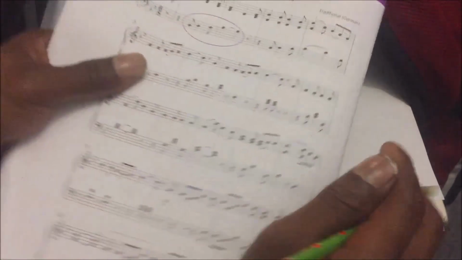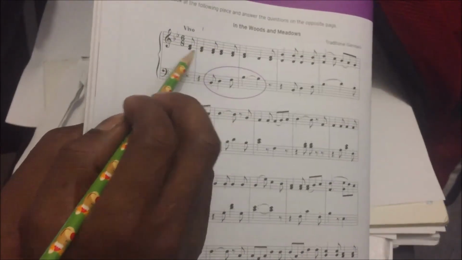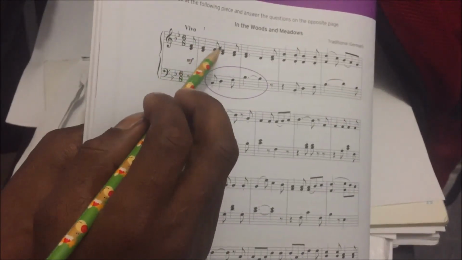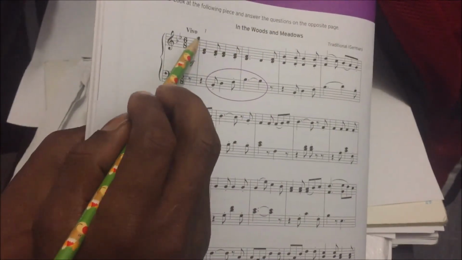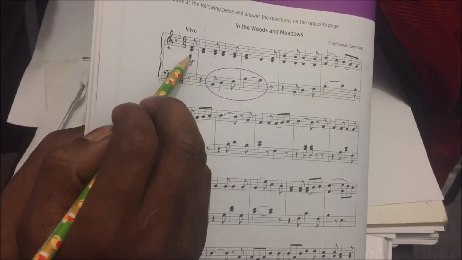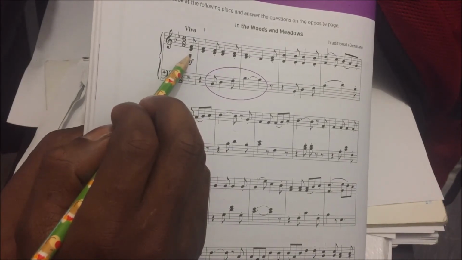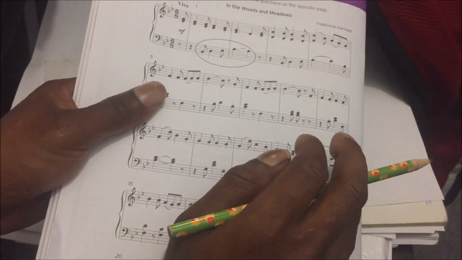Number 11. Does this piece start on an upbeat or a downbeat? It's 6, 1, 2, 3, 4, 5, 6. This is 6. Yeah? It's upbeat. And also to know that this is also called anacrusis, remember?